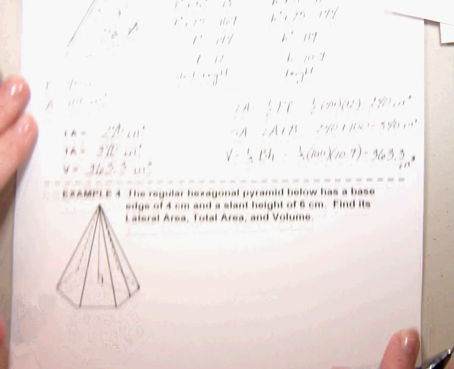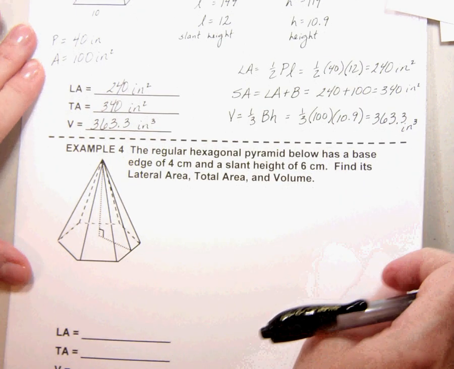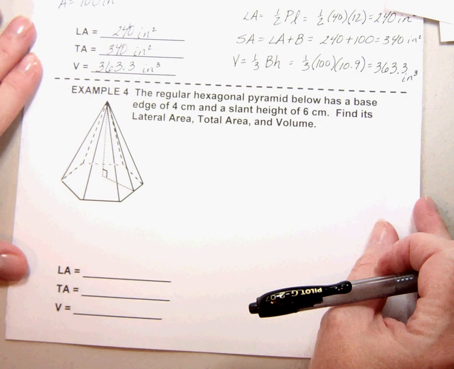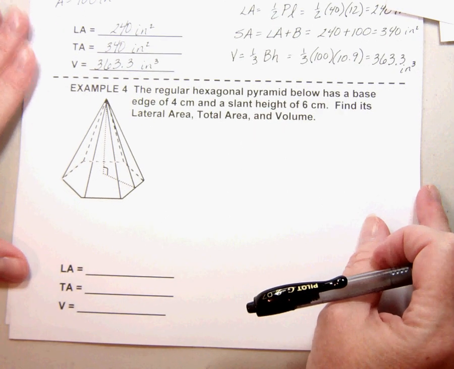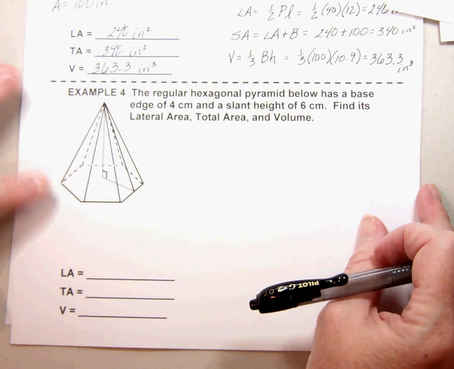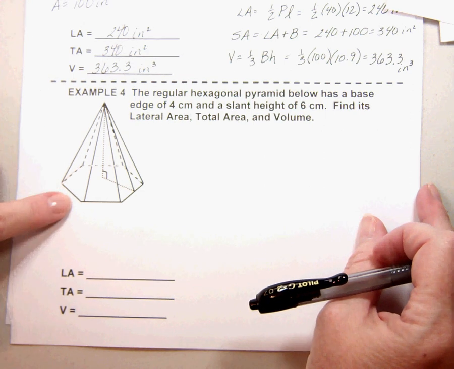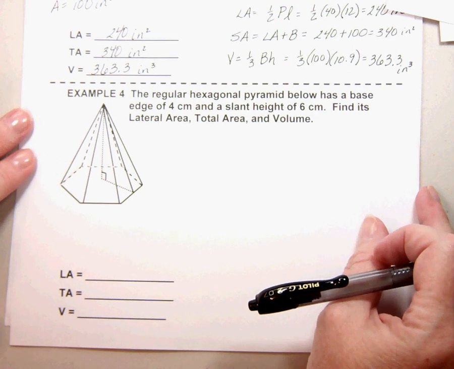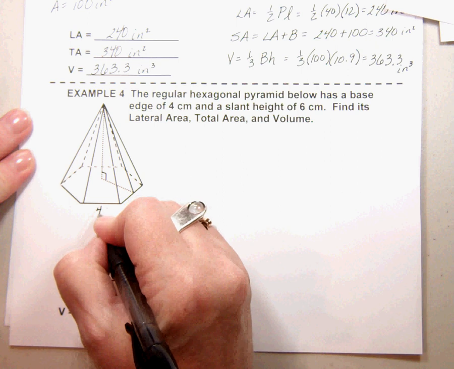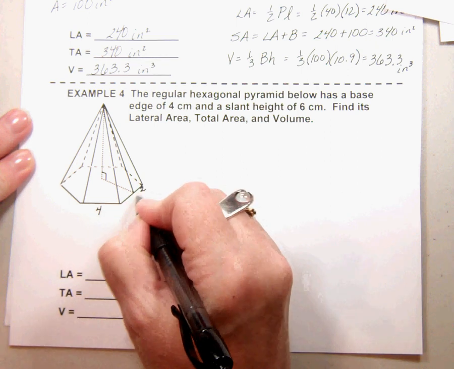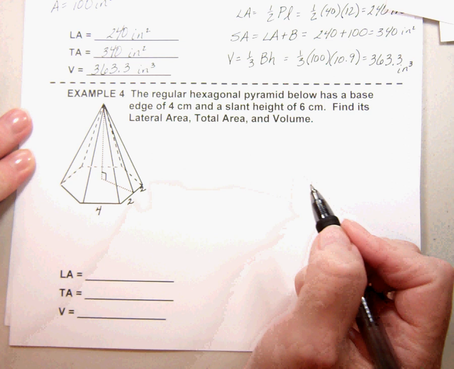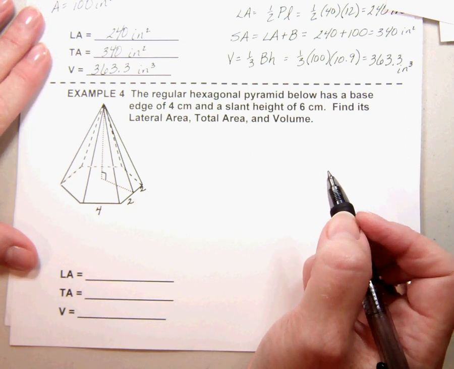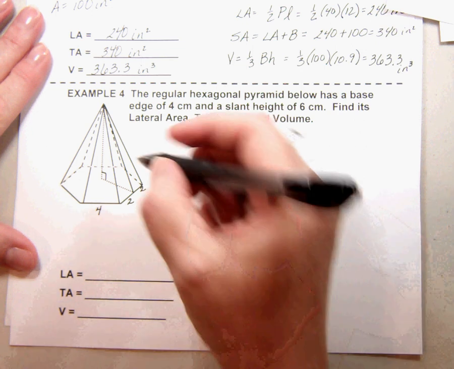Okay, one more for this unit, this topic. This might be one to review some vocabulary. The shape is a hexagon, 6 sides. It tells us that the regular hexagon pyramid below has a base edge of 4. I'm going to label this edge 4, but I'm going to divide this one into 2 2's, so you'll remember that we're probably going to have to use the Pythagorean Theorem. The slant height of this one is 6.